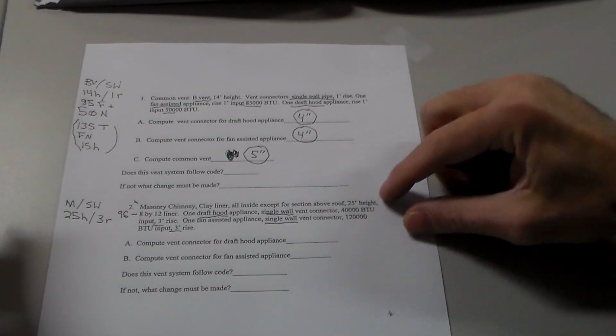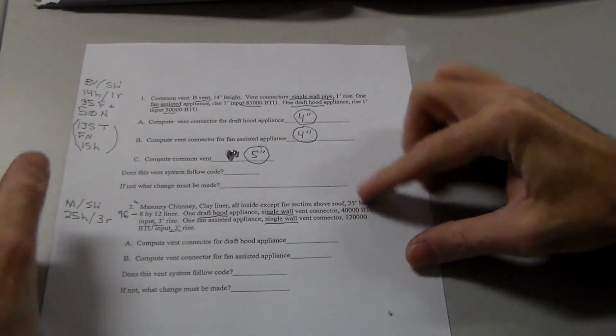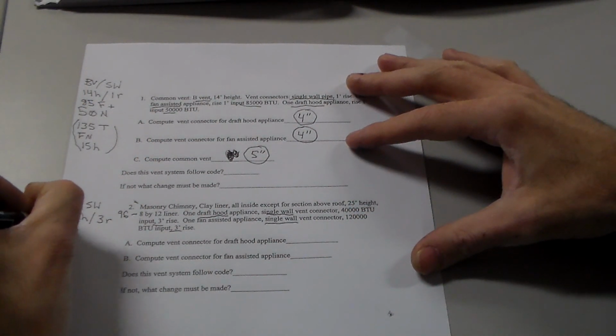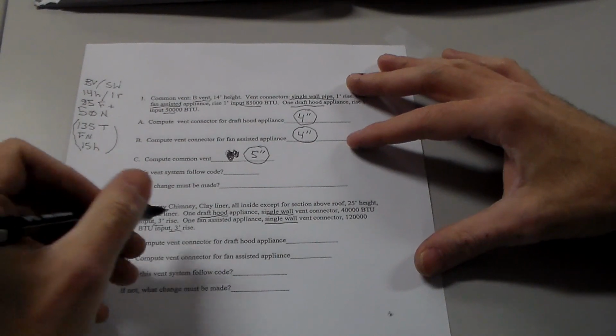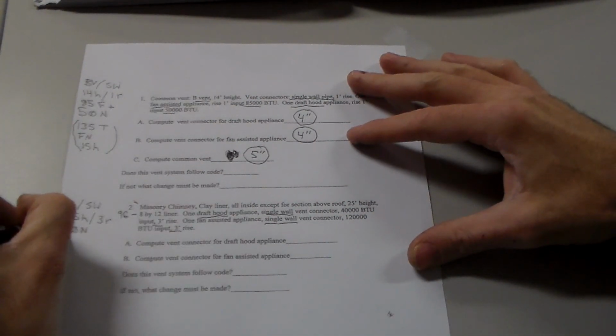Okay, now we have a draft hood appliance, 40K. So I got 40 nat. And I have a fan assist appliance, 120. So I got 120 fan.